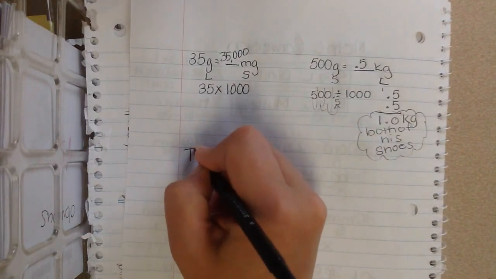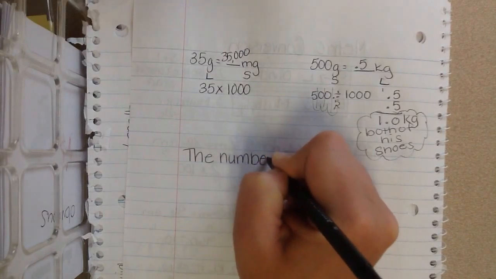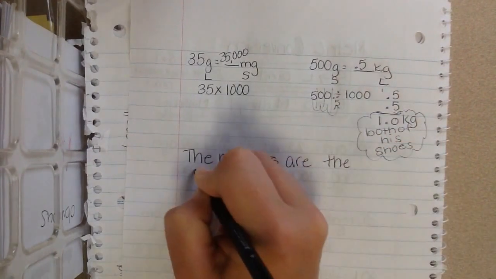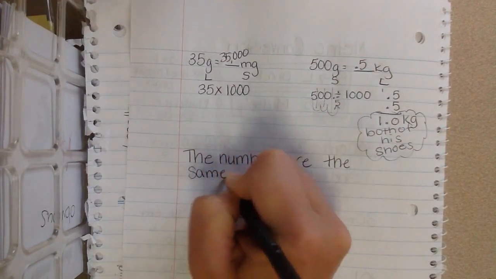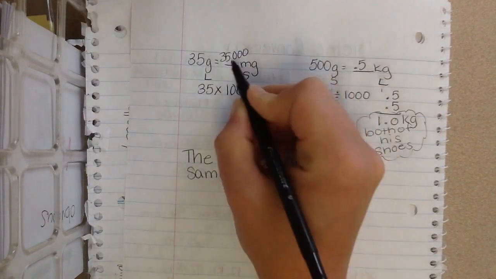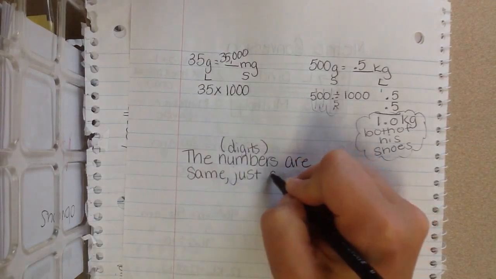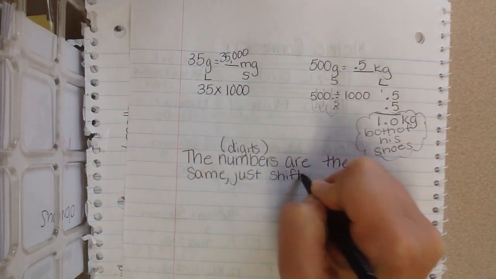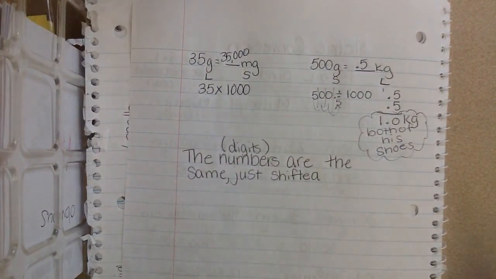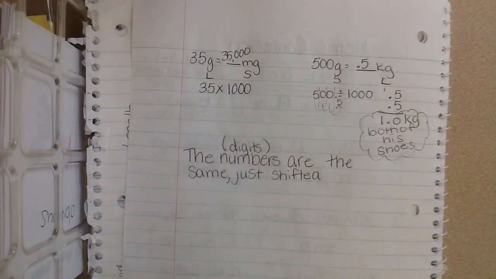So if you said that the numbers are the same. Maybe instead of numbers, I should say the digits. The digits are the same, just shifted. So when we've talked about powers of 10, our numbers don't change. They just move place values. So the 5 just moves to a different place value. The 3 and the 5 move to different place values.